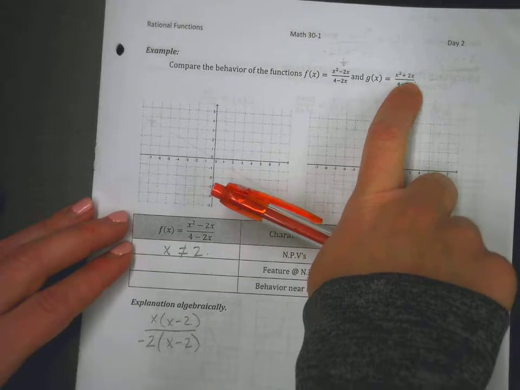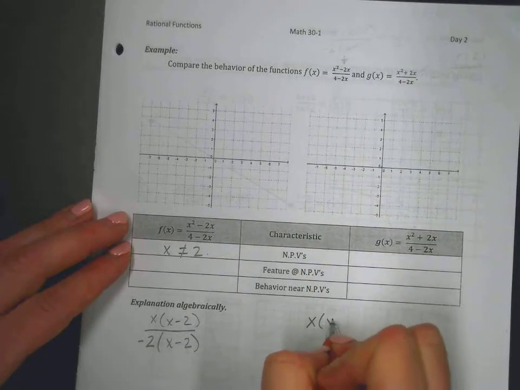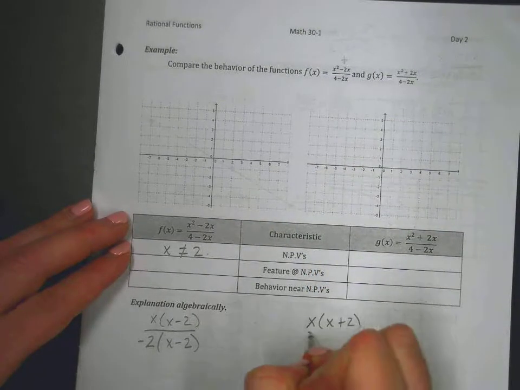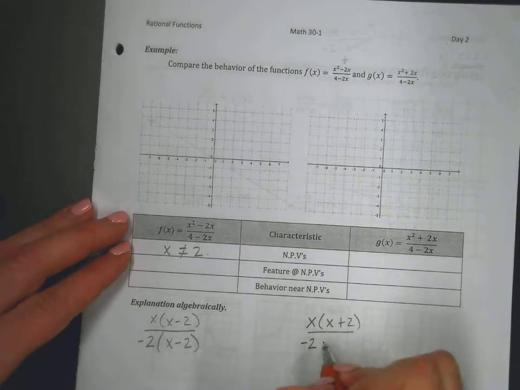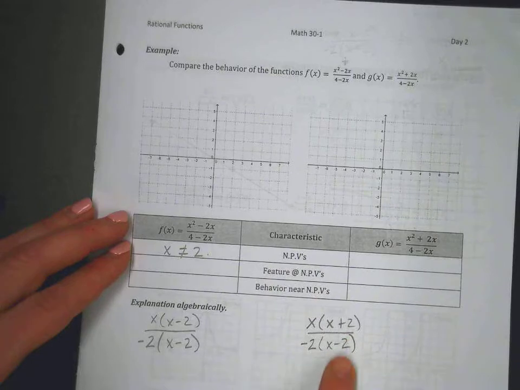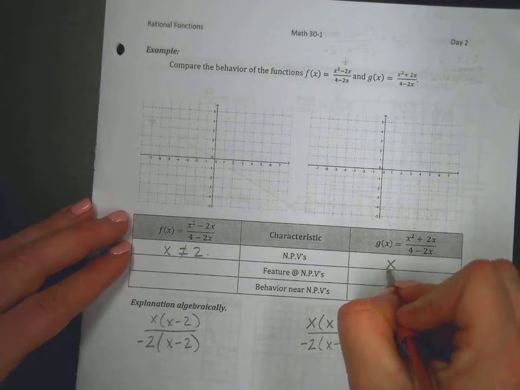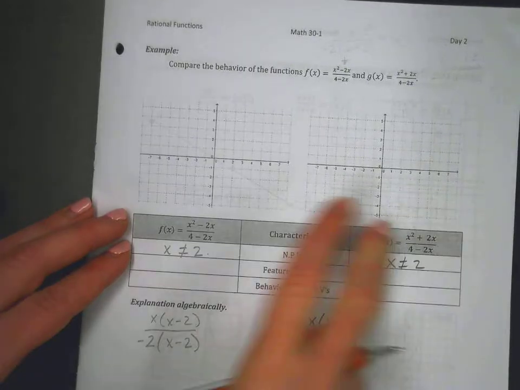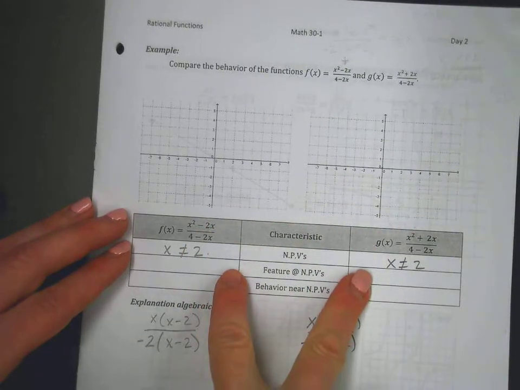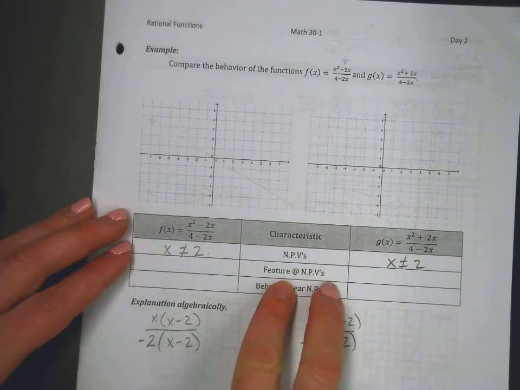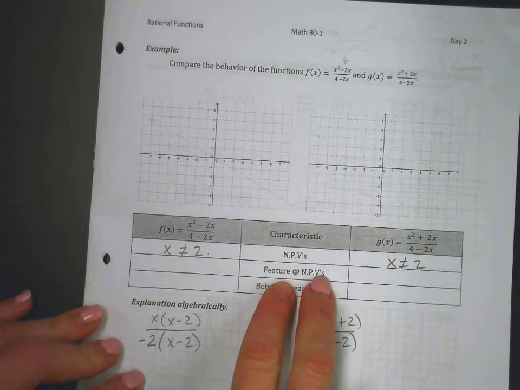Similarly, if I factor this second function, I factor out an x, and I'm left with x plus 2 over, same thing, I factor out a negative 2 in my denominator, and I'm left with x minus 2. My non-permissible value in this case is also x cannot equal 2. So the two functions have the same non-permissible value, but let's talk about the feature that happens at this non-permissible value.